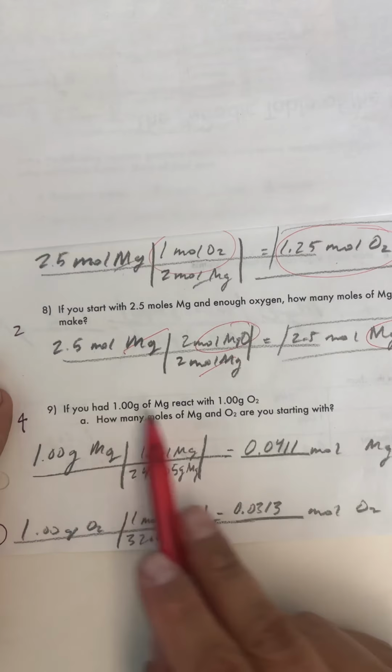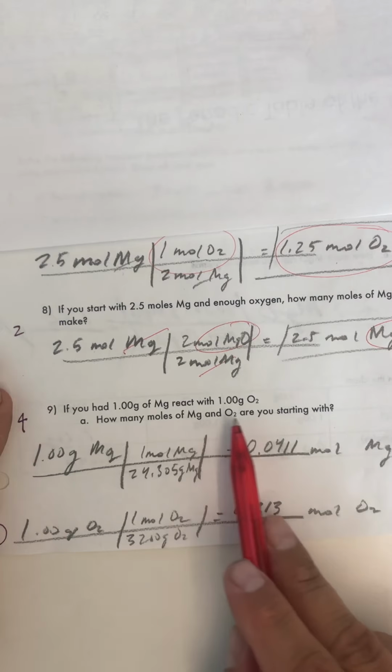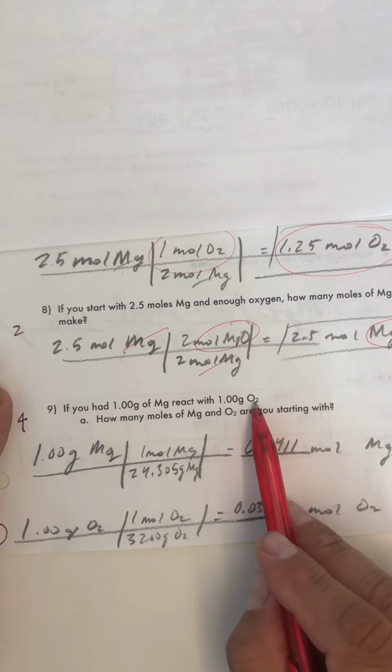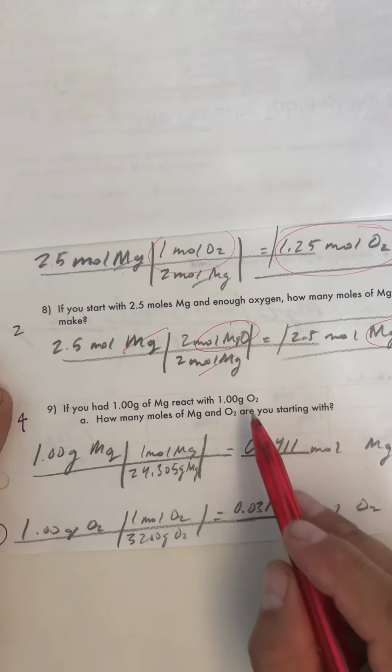Okay, if you had 1 gram of magnesium reacting with 1 gram of oxygen, how many moles of magnesium and oxygen are you starting with? Okay. And notice that I called O2 oxygen. When chemists say oxygen, they mean oxygen in its natural form, which is O2.